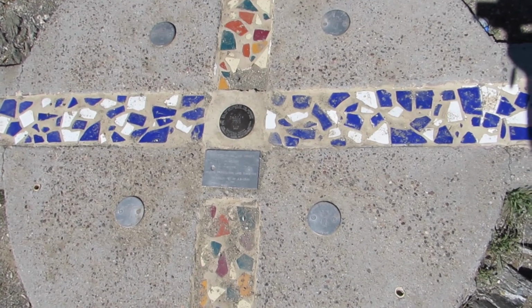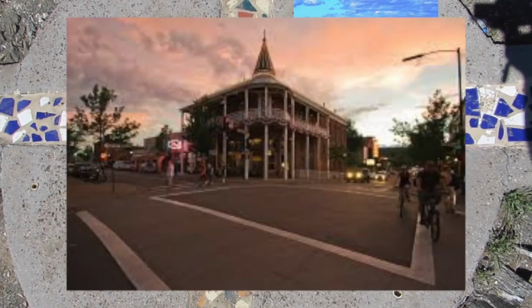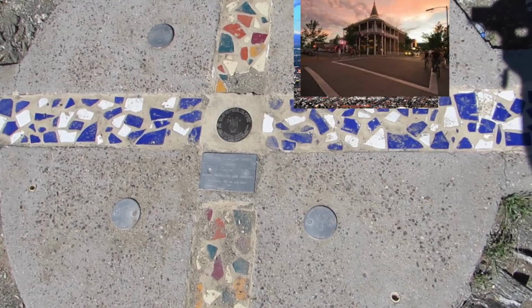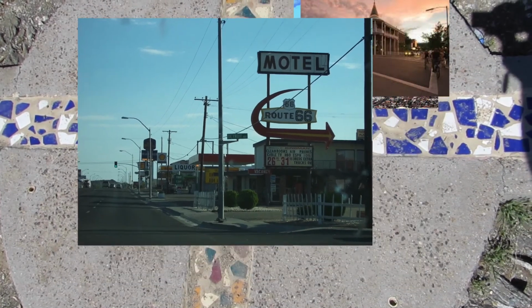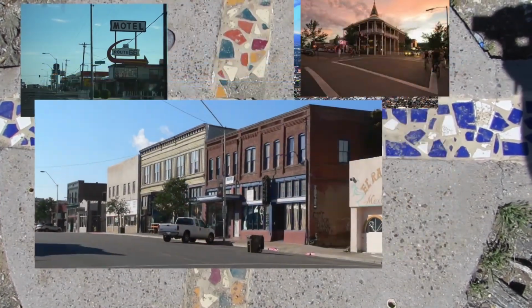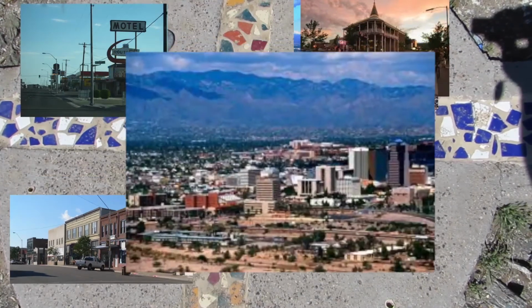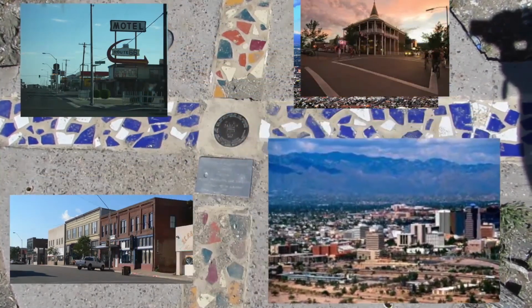In the northeast quadrant, we find Phoenix and Flagstaff. In the northwest quadrant, we find Kingman. In the southwest quadrant, we find Yuma. And in the southeast quadrant, we find Tucson.